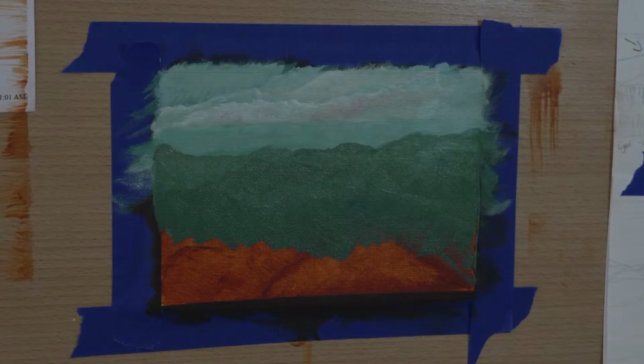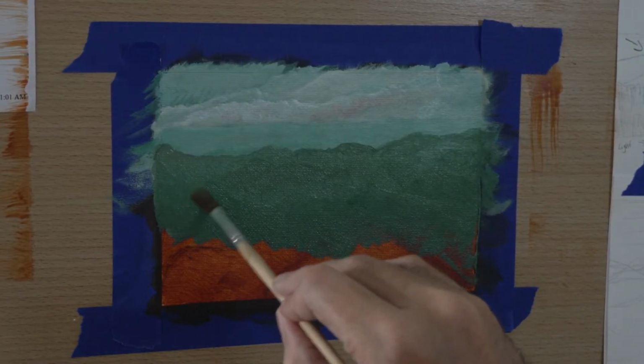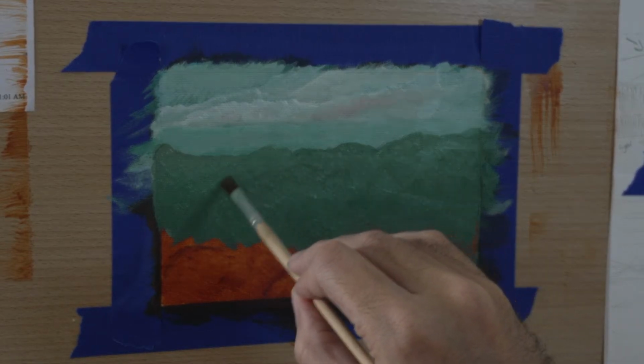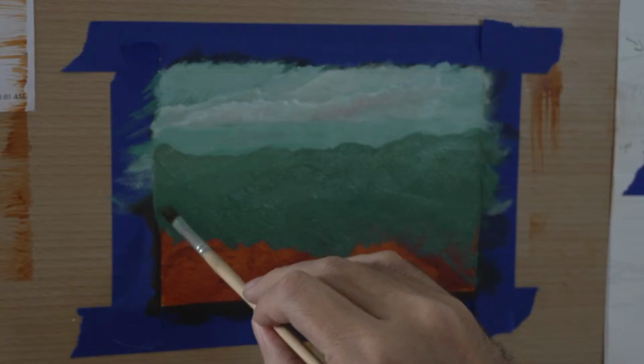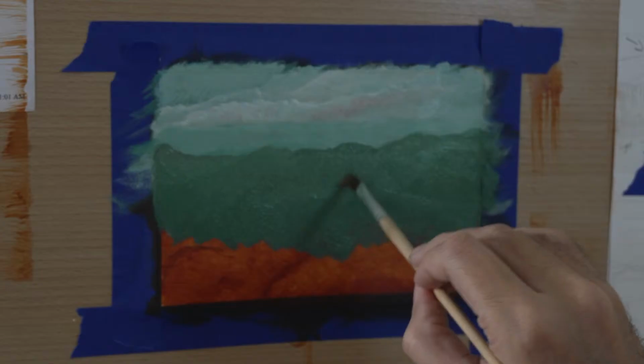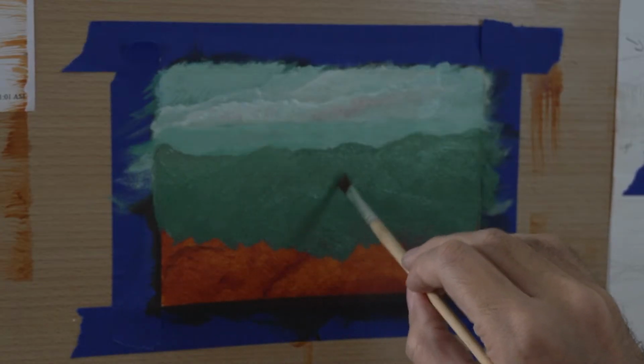Now with a dry brush, I'm going to take this line here, this edge, and soften it and let it blend a little more between the two different areas, while staying very clear of the top of our ridges.